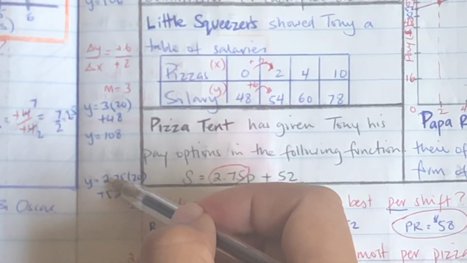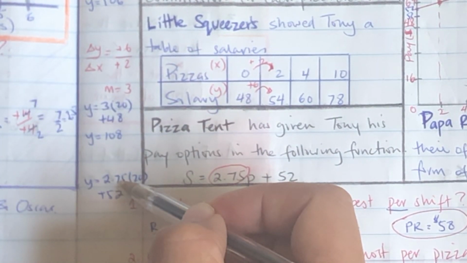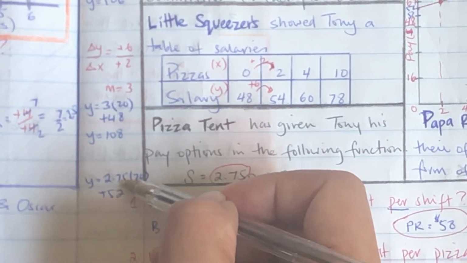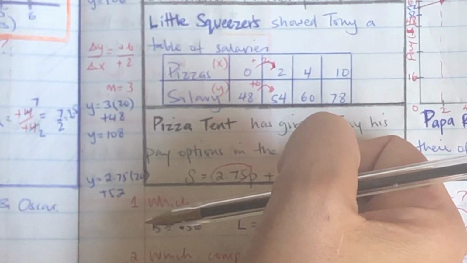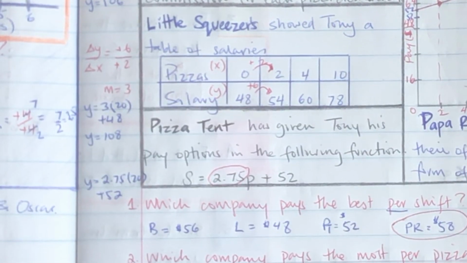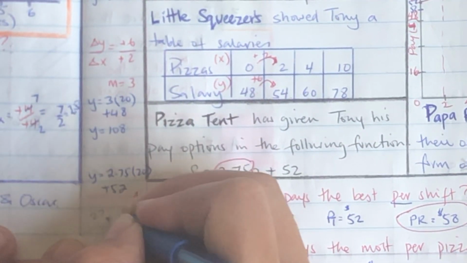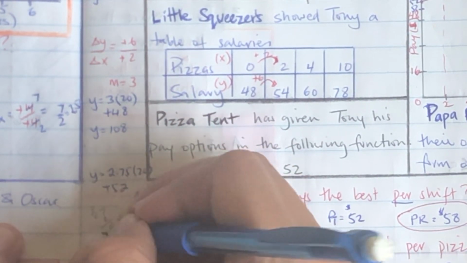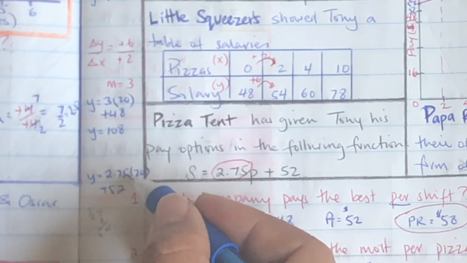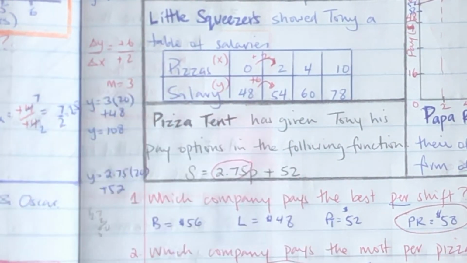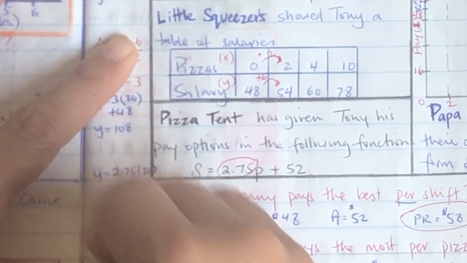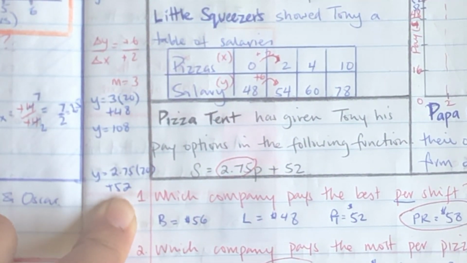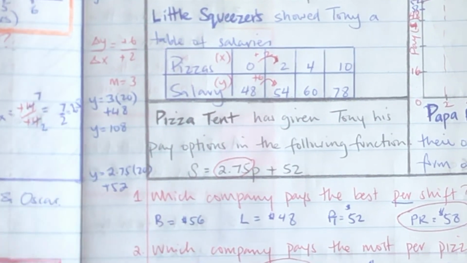All right, so times 10 is 27.5. We'll multiply that by 2. So 27 times 2. Why is my brain frozen? All right, 27 times 2 is 54, plus the 50 cents times 2 is $1, so that's 55. All right, so 55 plus 52 is going to be 107.